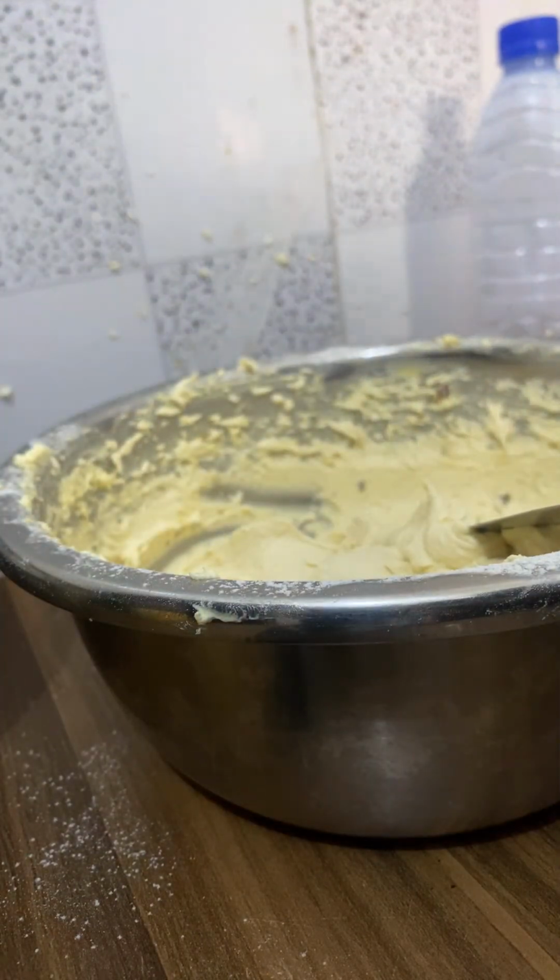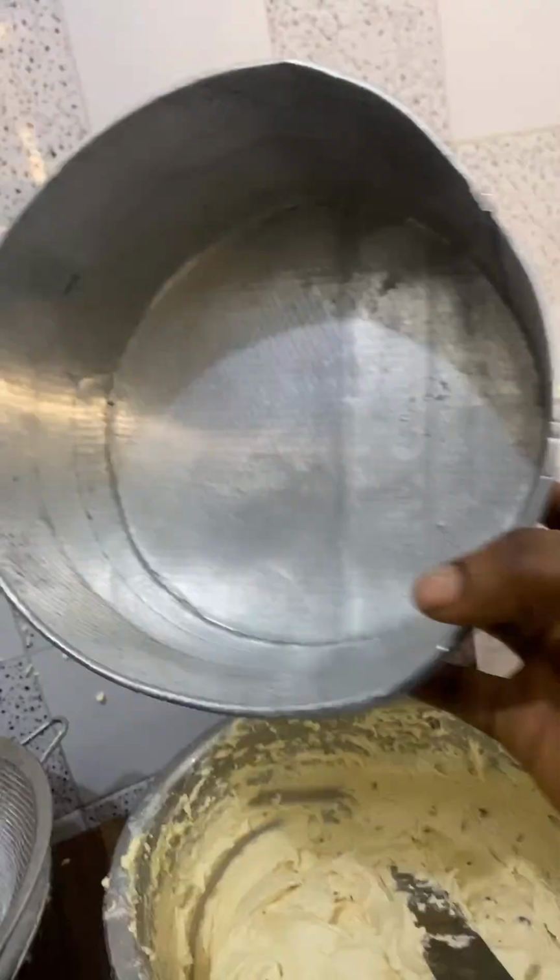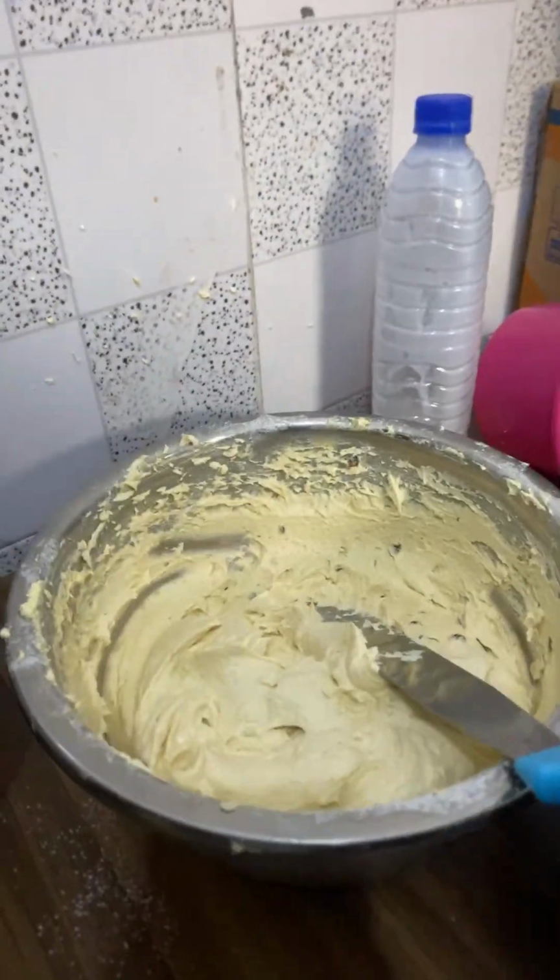So I'm going to butter and cream my pan. So I'll put it in here for baking. And after baking, it's good to go.